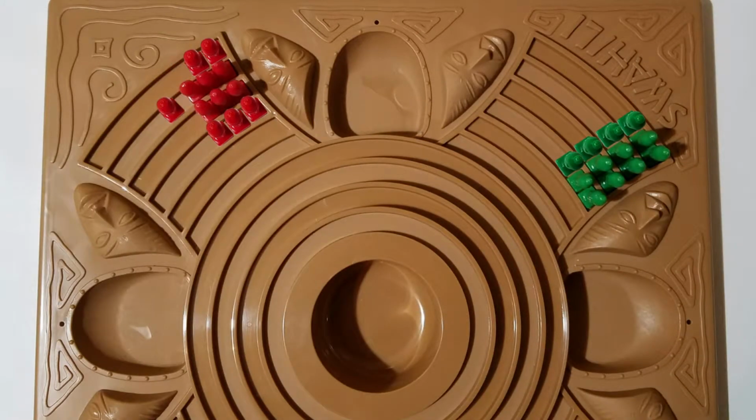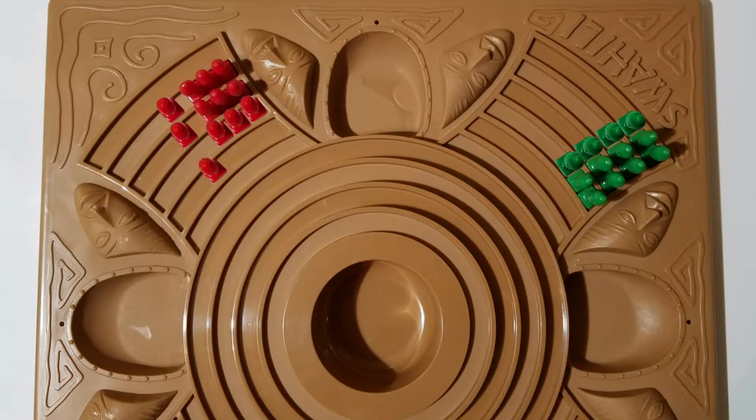To move, you take a row with multiple people, or if you're moving only one. But in this case, we'd be moving 3 people because there's 3 in this row. So 1, 2, and 3. And if you land on a space where there's more of your tribal icons, you can choose to move again, or not. In this case, if I chose to move again, it would go 1, 2, 3, 4.